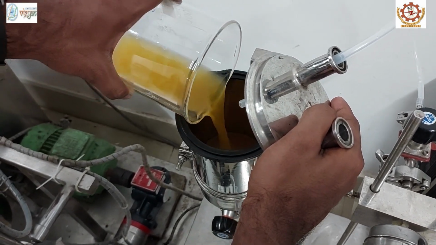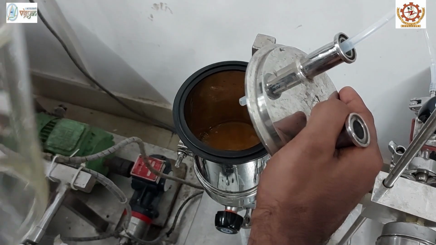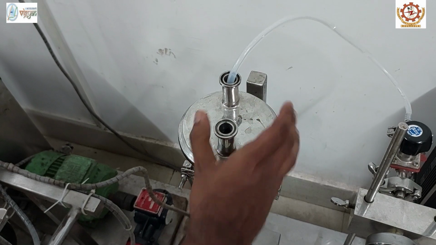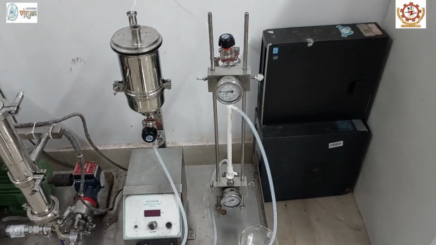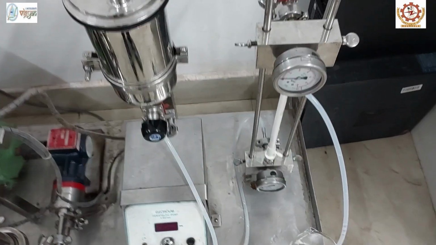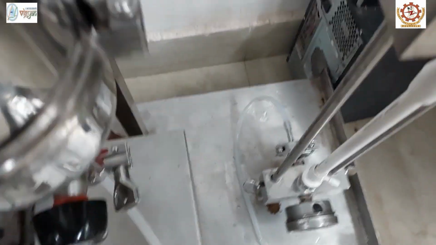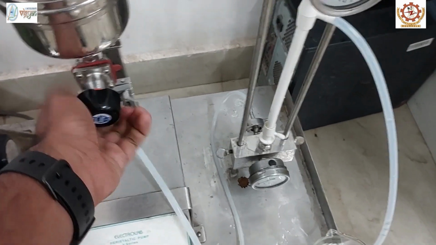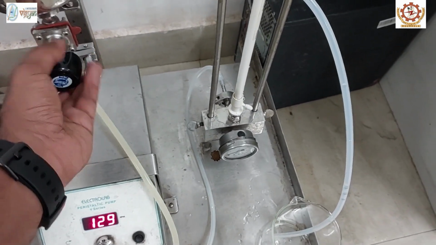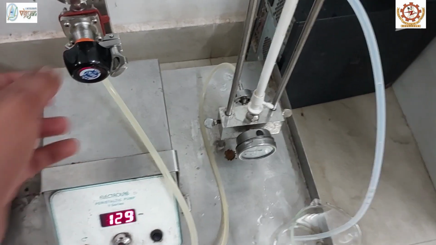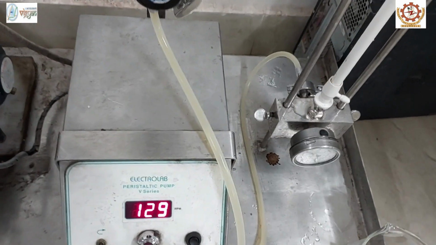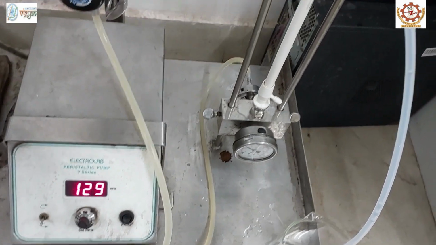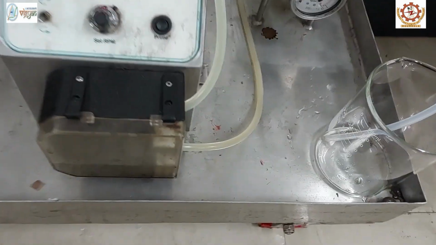You can see the color of the fruit juice. It is highly turbid. Once the juice is fed, the peristaltic pump should be turned on, followed by opening of the inlet valve. You can see the juice is passing through the silicone tube with the help of the peristaltic pump.